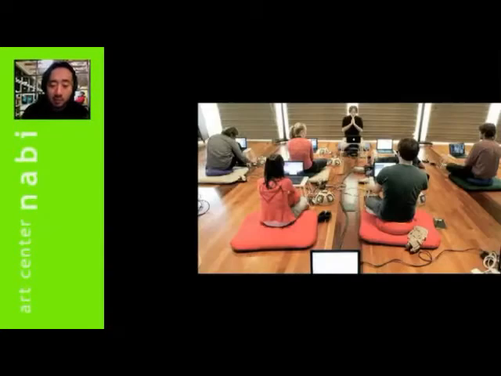Next slide, please. And then in addition to a research platform, the Laptop Orchestra is also a classroom. So it's now a class both in music at CCRMA as well as a cross-listed course in computer science. And the course really deals with everything from programming to sound design to composition to live performance, all in one interdisciplinary setting.